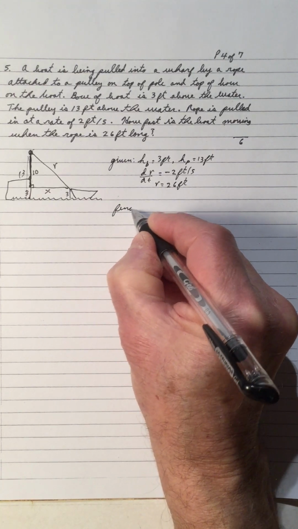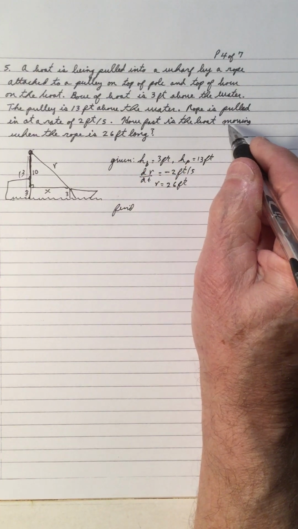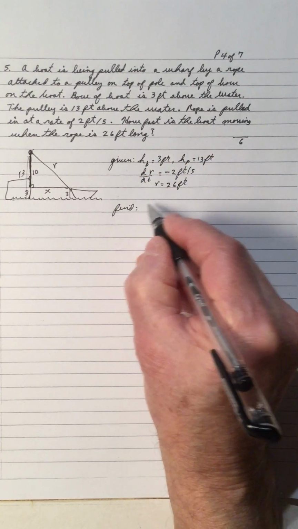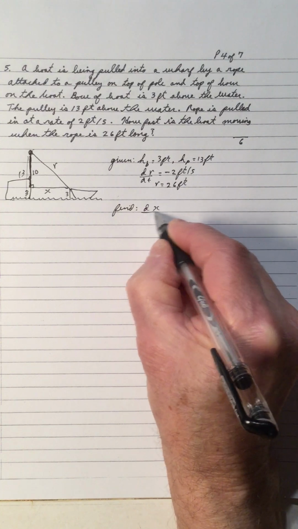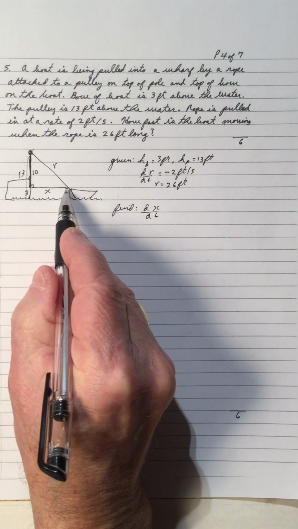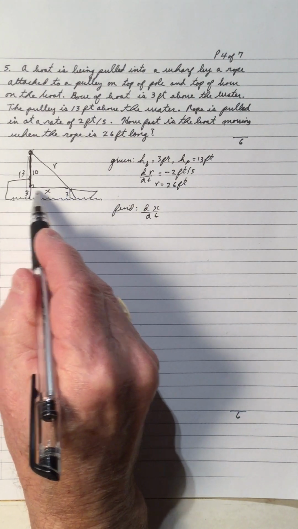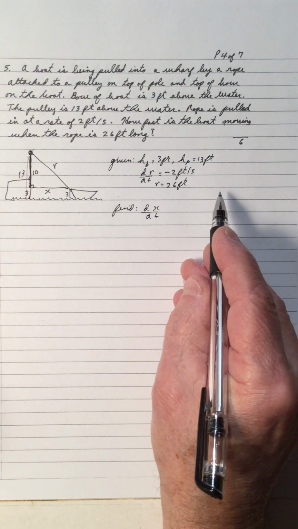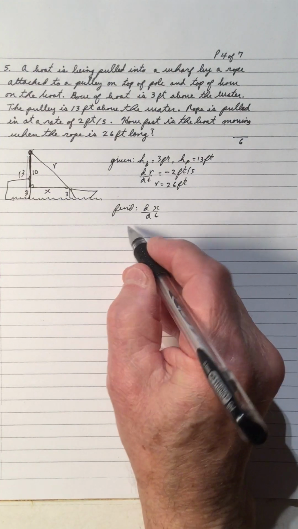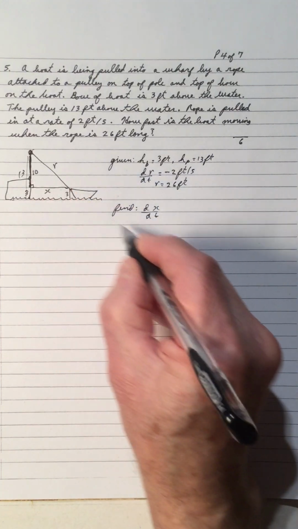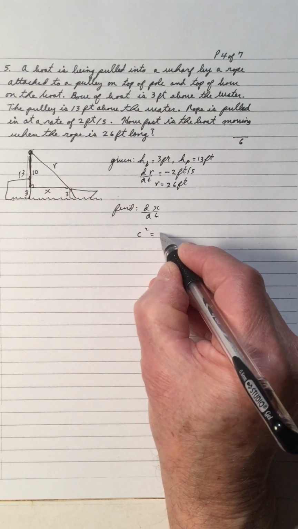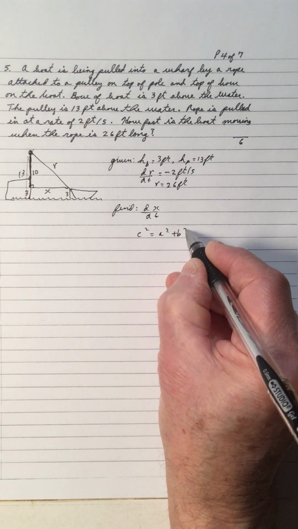So what do we have to find? How fast the boat is moving. So that's dx dt. How fast the boat is moving is the horizontal speed going from here to here. So we have a right triangle, so c squared is equal to a squared plus b squared.